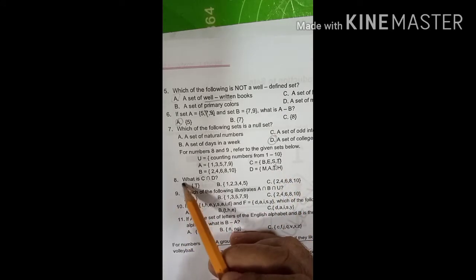Now, what is C intersection D? Intersection means common elements. You are to look at C and D and see which letters they have in common. So we have B, they are in common. First one is T. We have T. Is there any other? Best. No other common letter. So therefore, the answer is letter A.